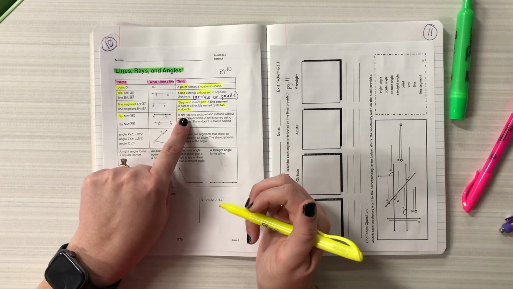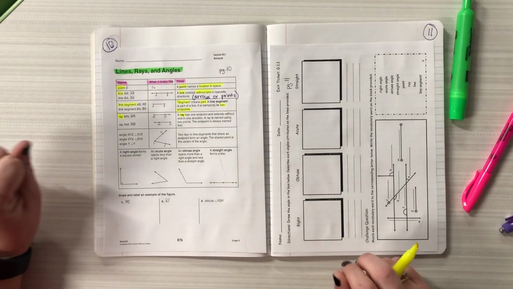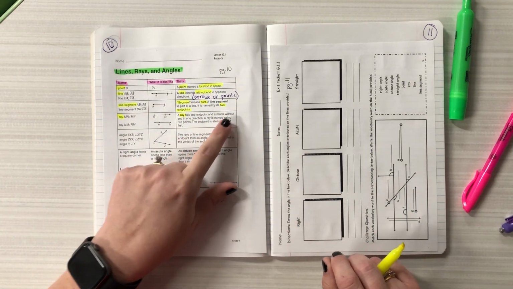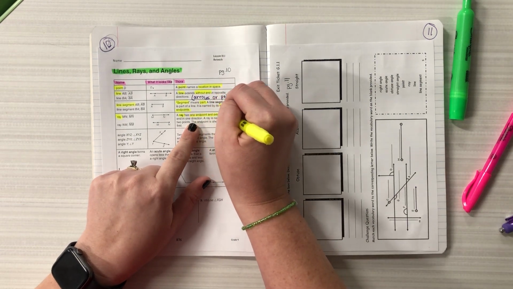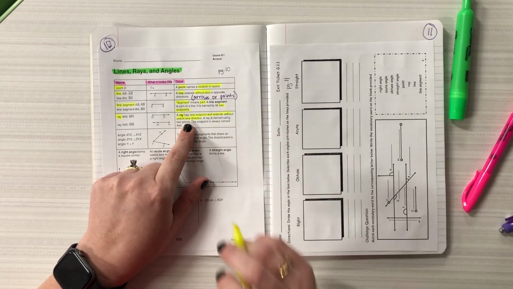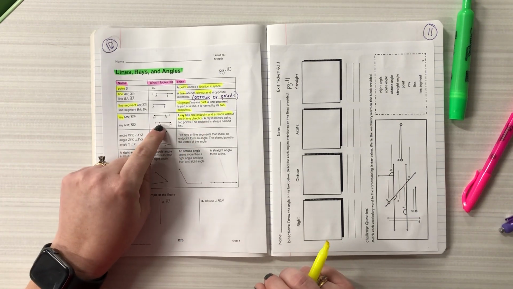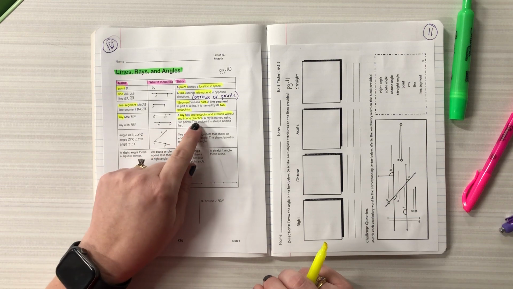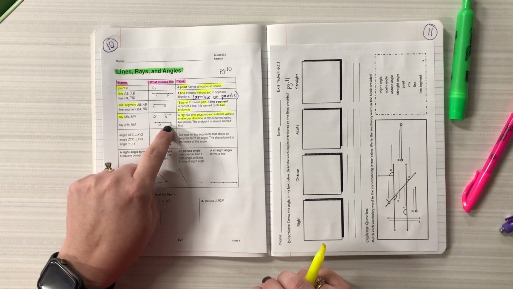So we're going to go ahead and define this by highlighting where the word ray is, and it says a ray has one endpoint and extends without end in one direction. So we want to make sure we highlight that section as well. And it says a ray is named using two points, so we still name those points, but we need to make sure that the symbol is representing what is visually shown.